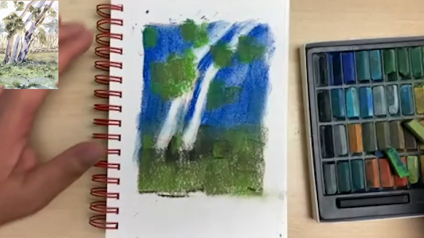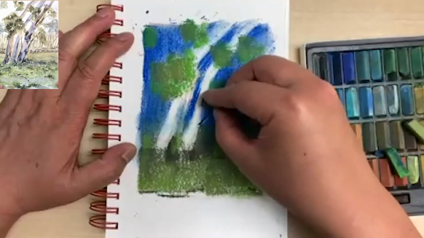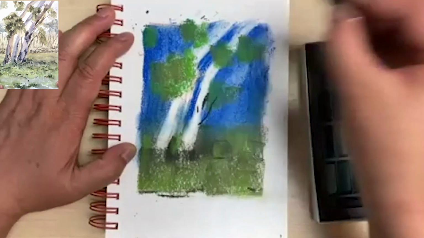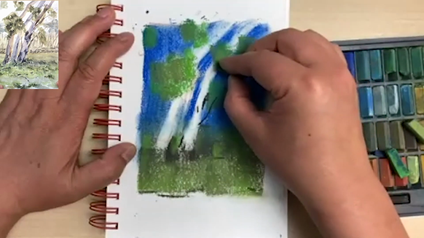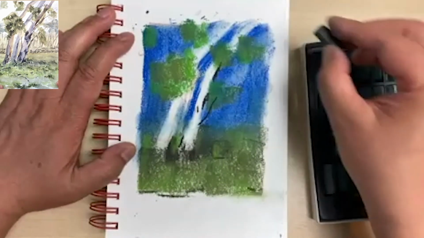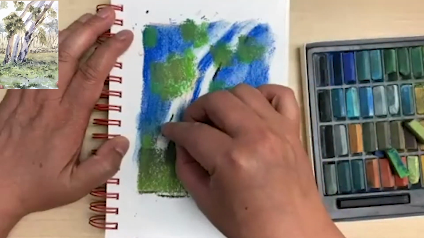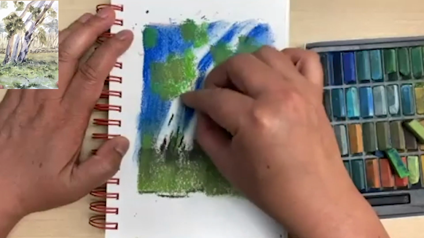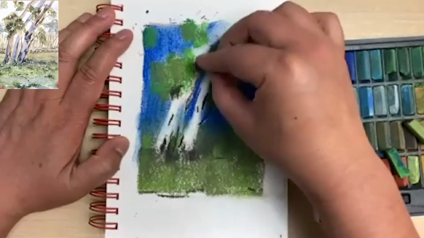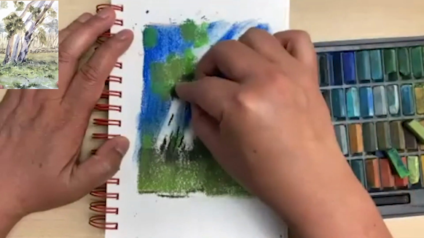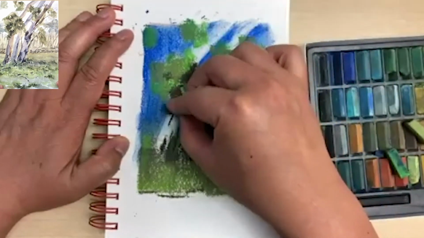Like, let me show you. I'm going to add a little texture over here, just to make it a little bit more convincing, maybe a little bit interesting. And like that, I'm going to have this tree trunk a little bit bigger. I'm going to have a little bit of cast shadow from this, casting on the tree.